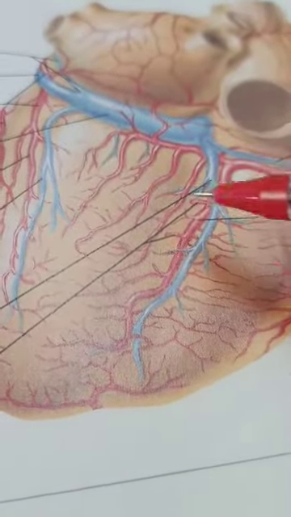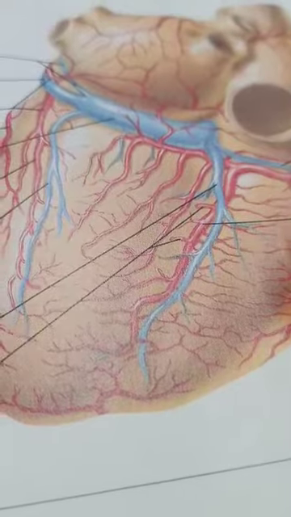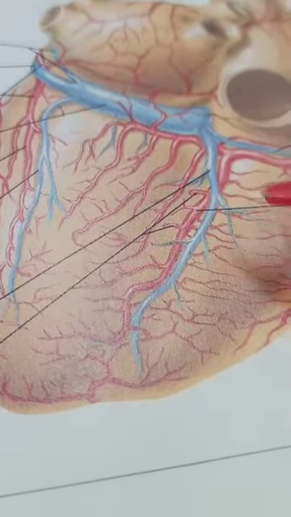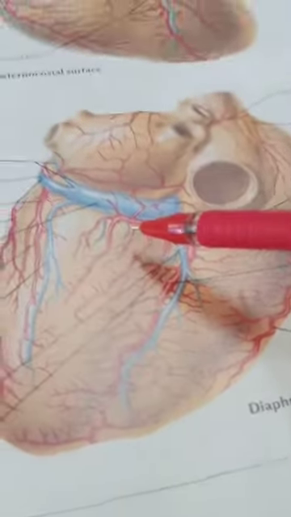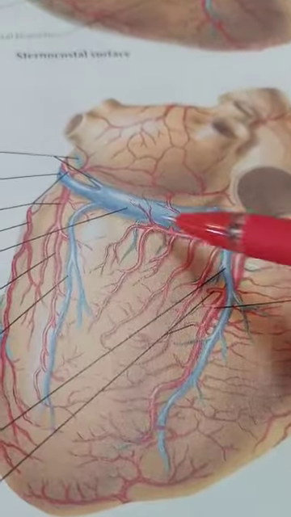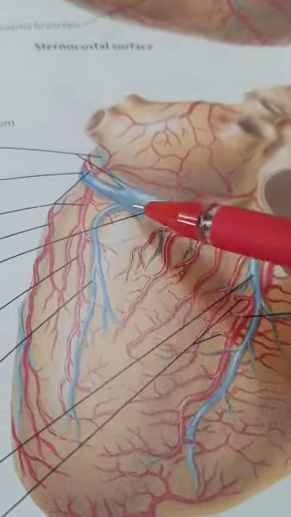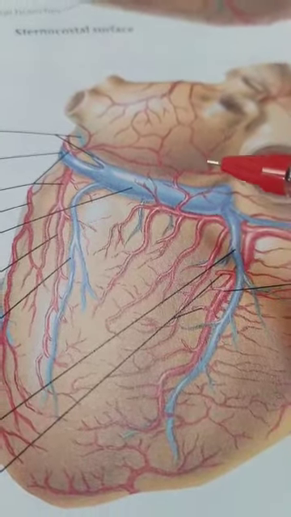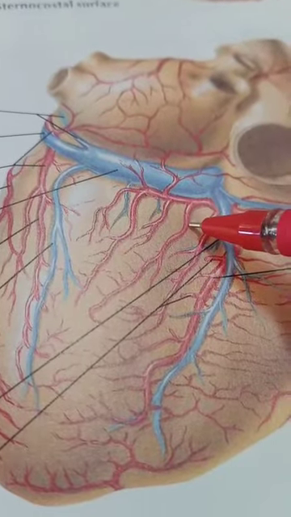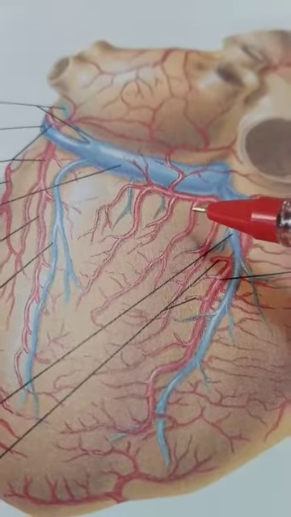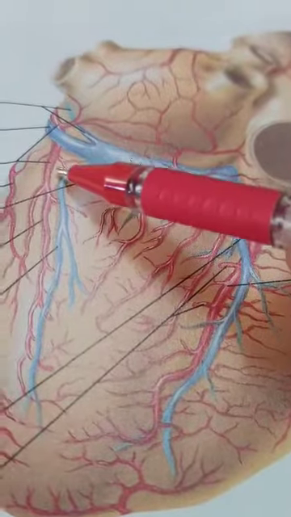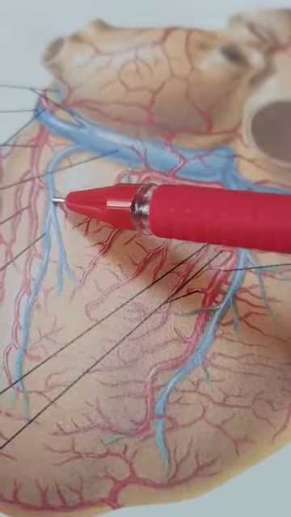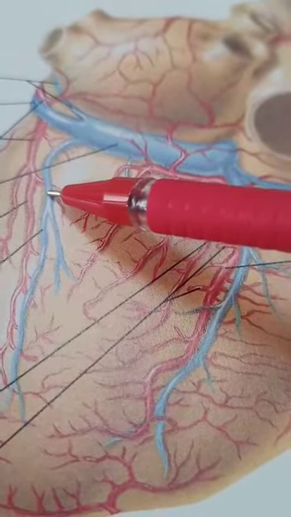Then collateral circulation. We have already seen that the two coronary arteries anastomose with each other in the myocardium. So there is a small anastomosis between the right and left coronary arteries, but they are functional end arteries, because the part supplied by one artery cannot be compensated by the other arteries. So they are known as functional end arteries.